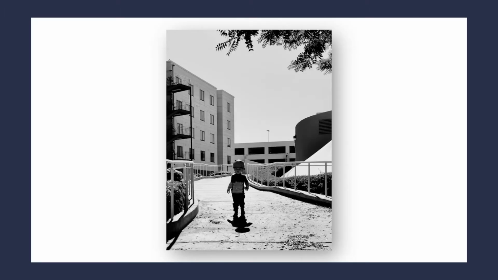Lighting-wise, of course, getting the sun behind allowed me to get more of the silhouette of my son. And in terms of editing, like I said, black and white, making it a little bit more dramatic.